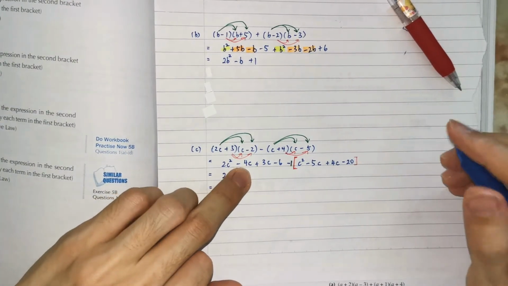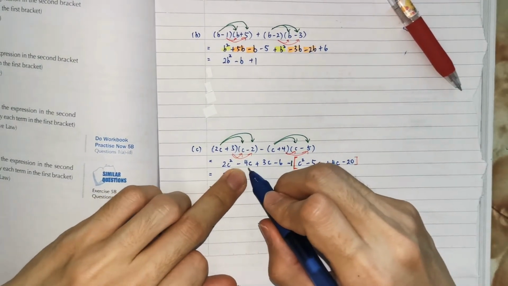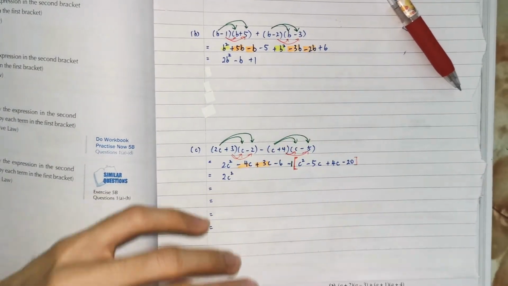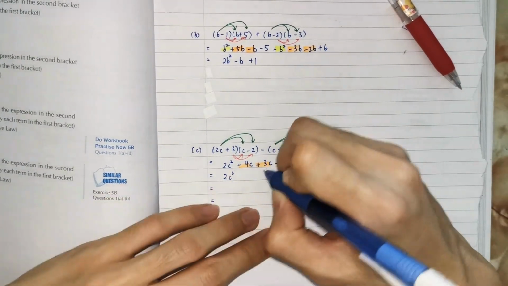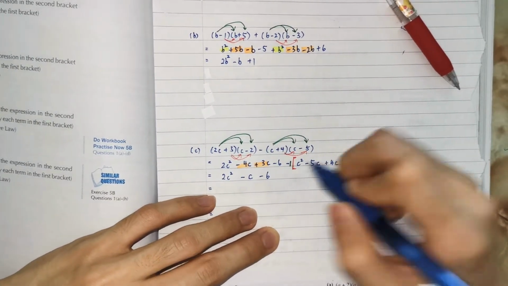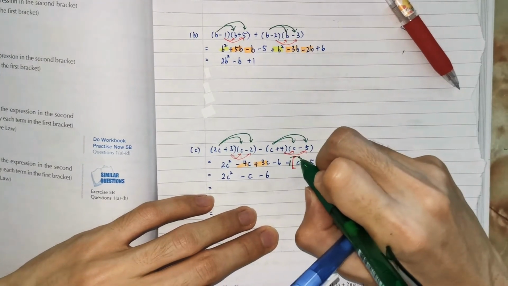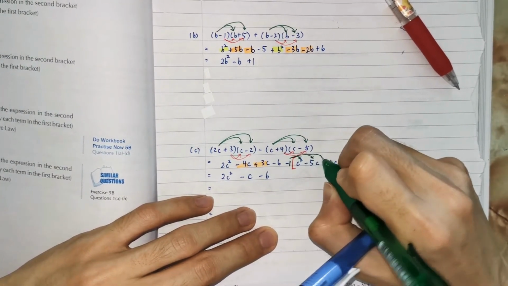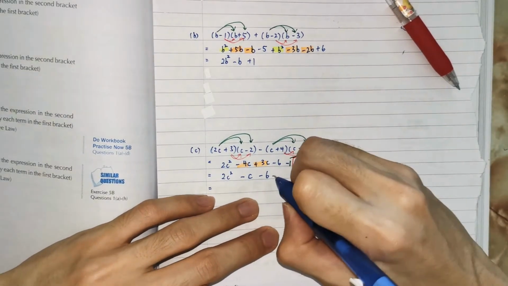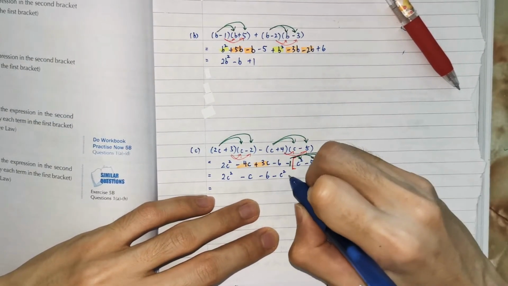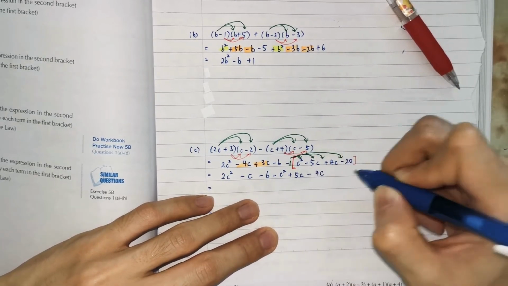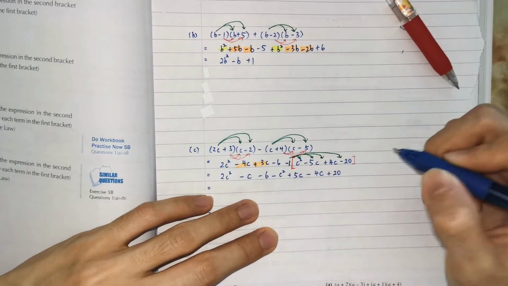Okay, so over here we can simplify first. Plus 4c plus 3c. Minus 4c plus 3c will be minus c minus 6. So let's multiply out the negative one. So negative c square, positive 5c, minus 4c, plus 20.